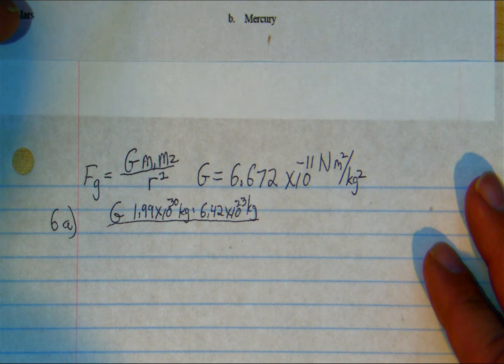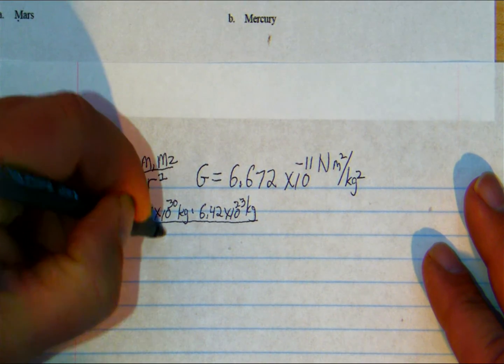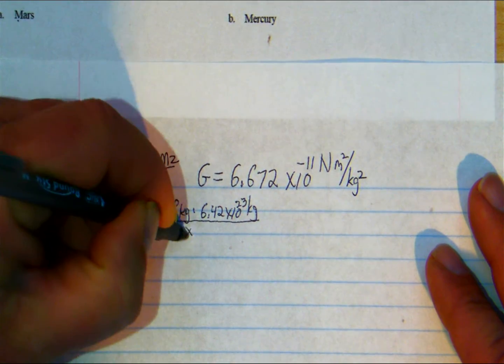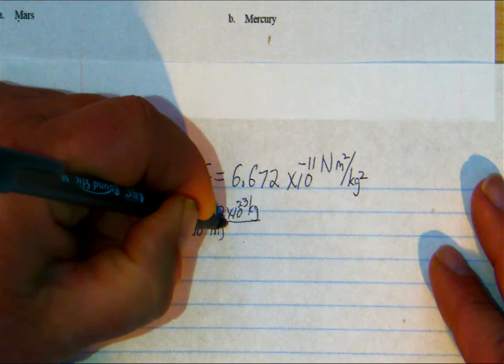And the distance from the center of the sun to the center of Mars on average is 2.28 times 10 to the 11th power meters. You're going to square that number.